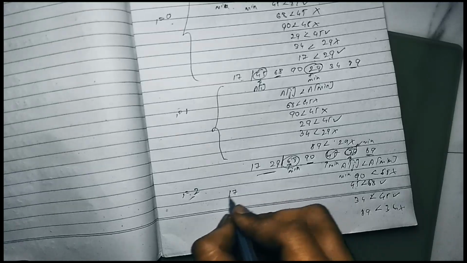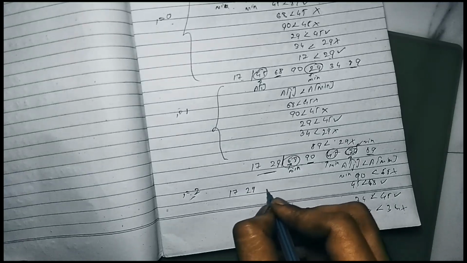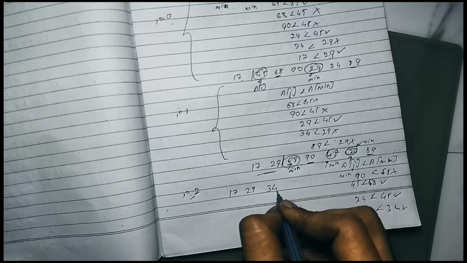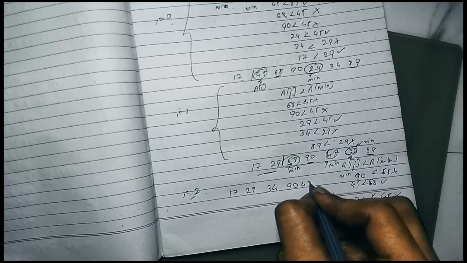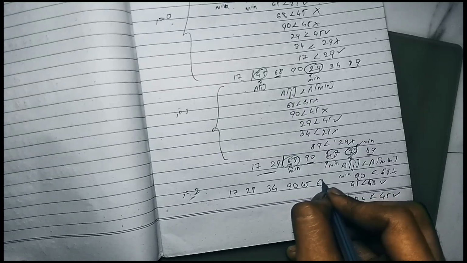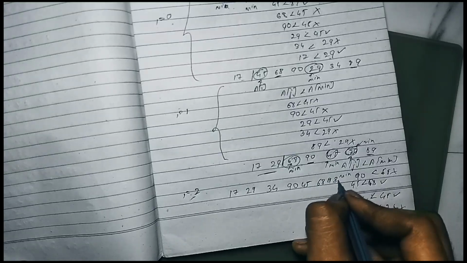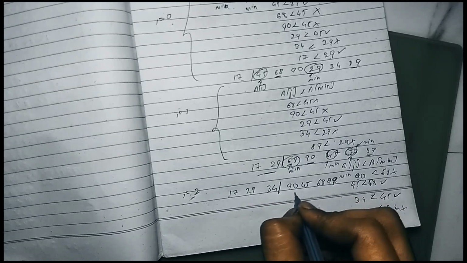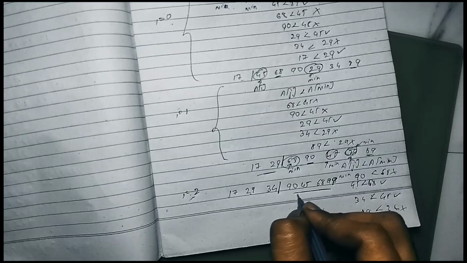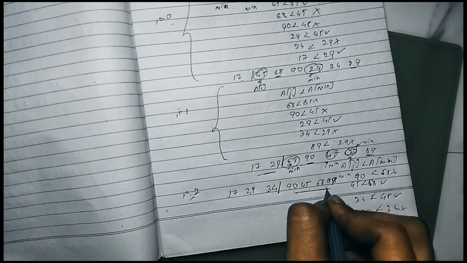Now the elements will become 17, 29, 34, and again 90, 45, 68, 18, 80, 89. Now these three elements, 1, 2, 3, are sorted, and these four elements are left: 90, 45, 68, and 89.